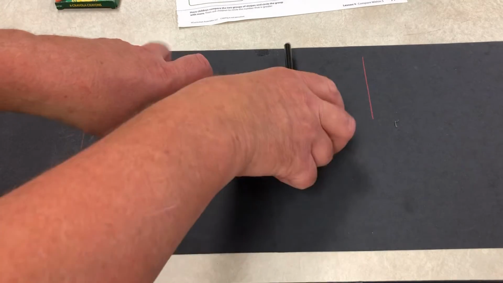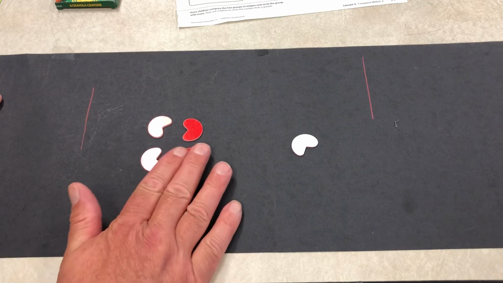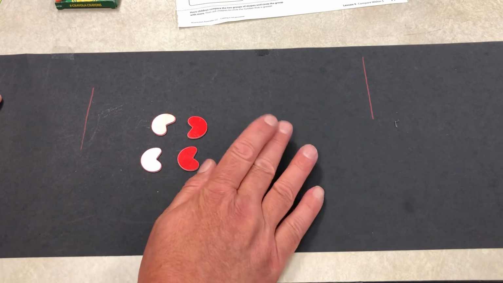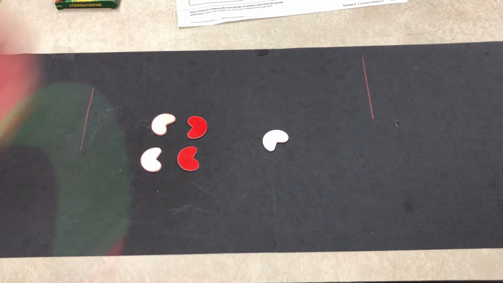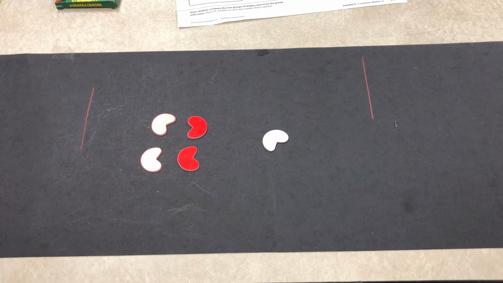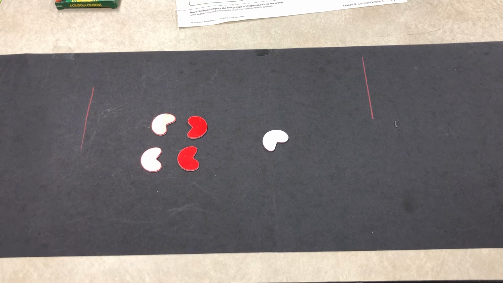I'm gonna give you another project here. I'm gonna take those away, and I'm gonna get my beans out. I got 1 white bean and some red beans. Before I add my circle, you choose which group, the red group or the white group, has more than the other group.